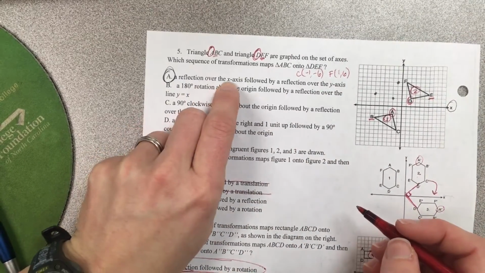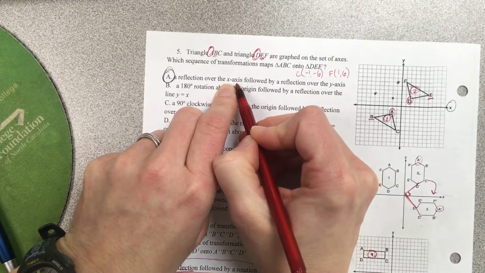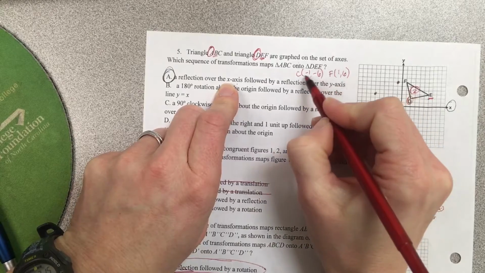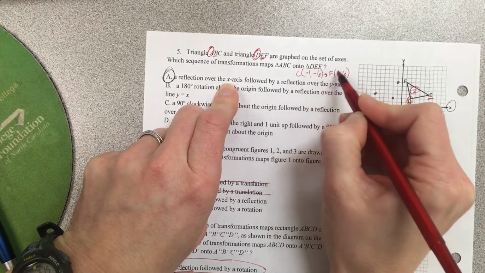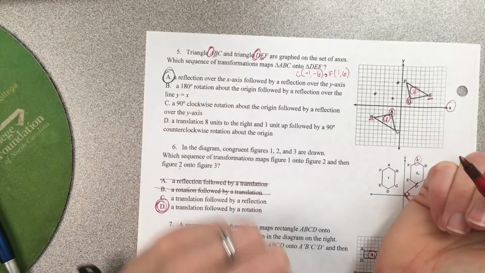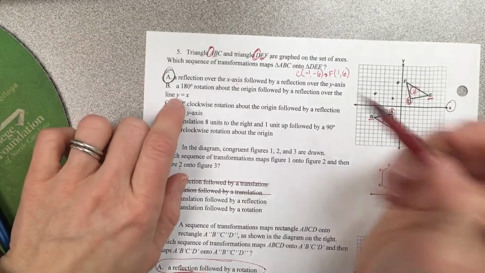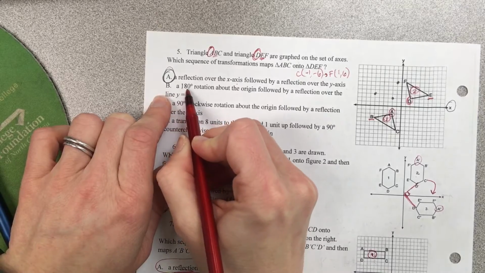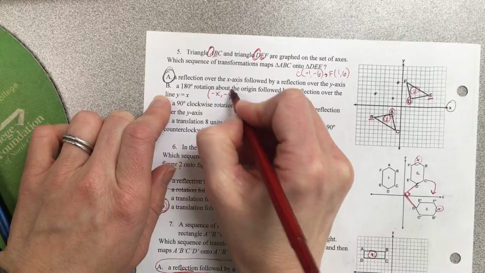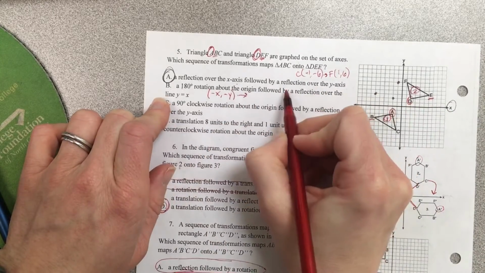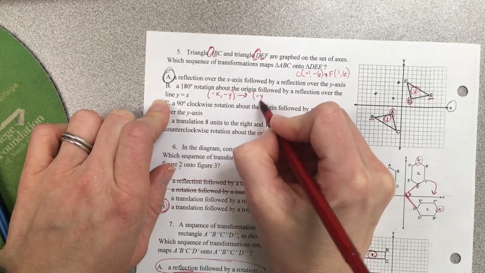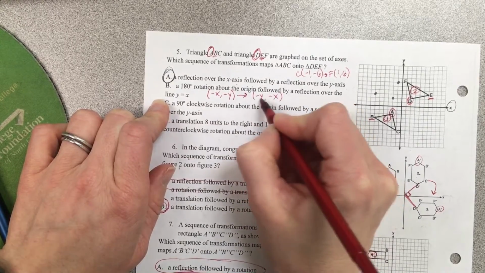So a reflection over the x-axis changes the y, and a reflection over the y-axis changes the x. If you notice from C to F, the x has changed signs and the y has changed signs. So that's another way to look at it, is to pick a point. If you look at B at a 180-degree rotation about the origin, that does change both their signs, but a reflection over the line y equals x would make them change positions. That's the rule for that.